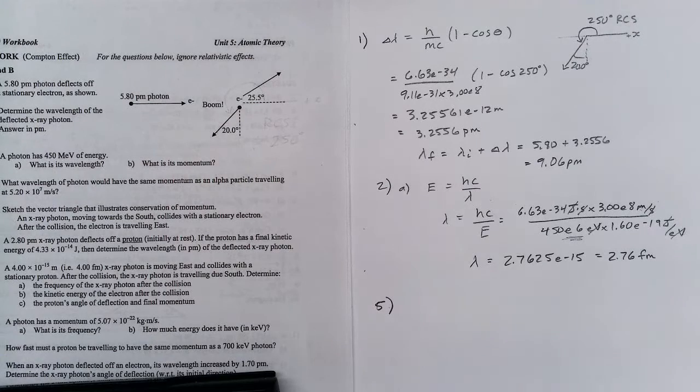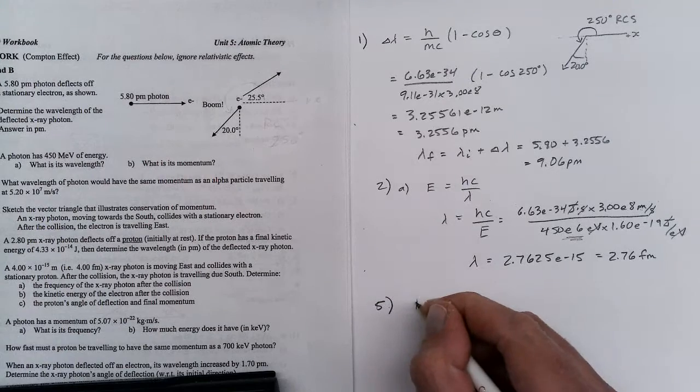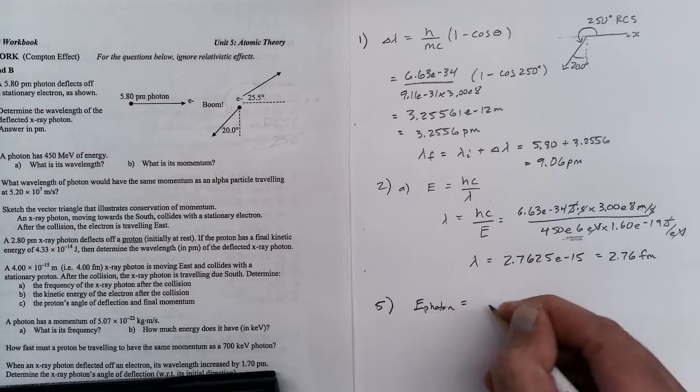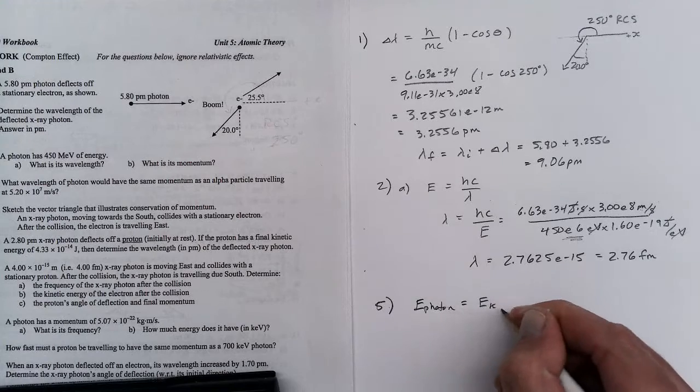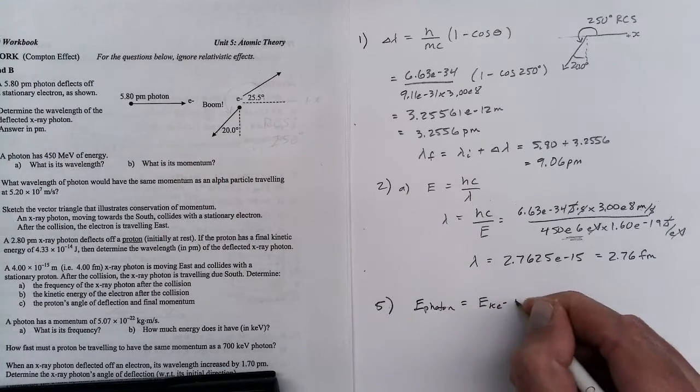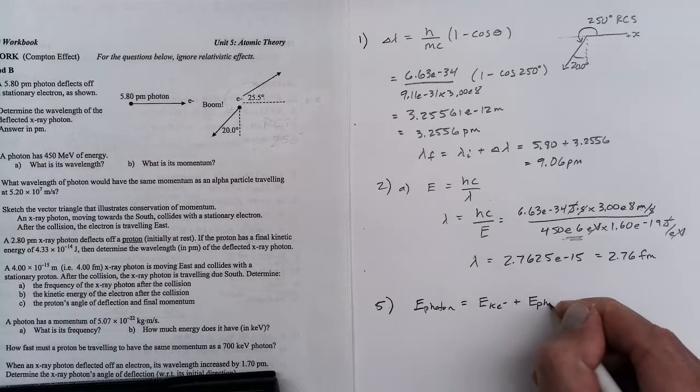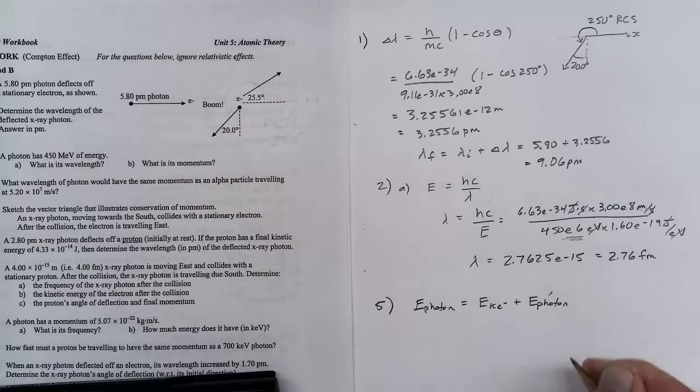Okay, this is all about conservation of energy, right? So the energy of the photon is going to be equal to the kinetic energy for the electron, okay, plus the energy of the photon after the collision. So let's figure out the energy of the photon after the collision in the problem.